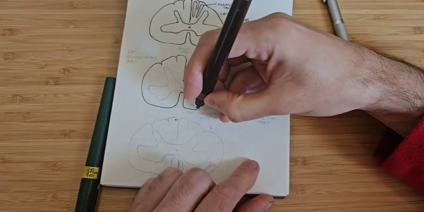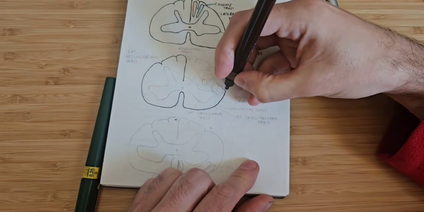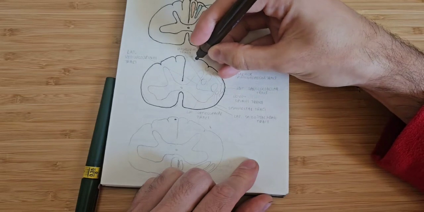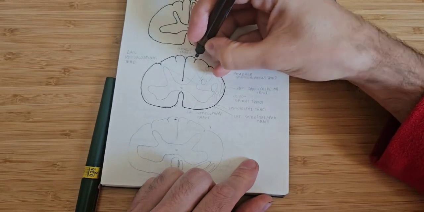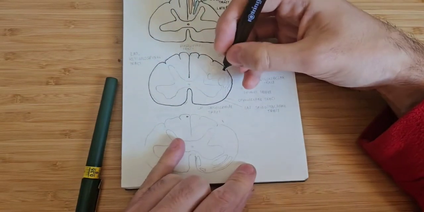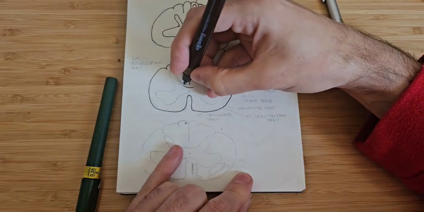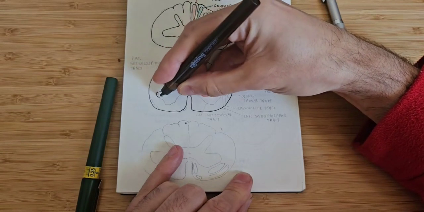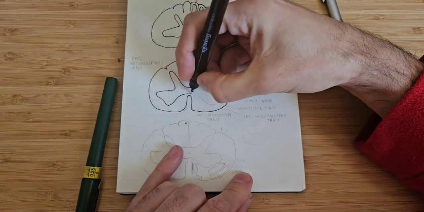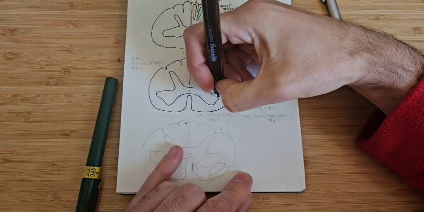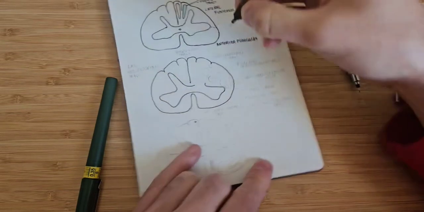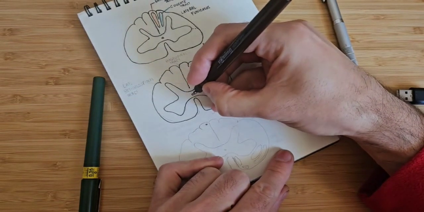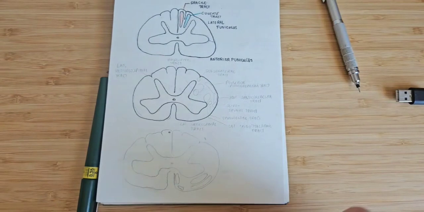Spinal cord. And then we have this part here. Posterior horn. Lateral anterior horn. Central canal. And now we can start.